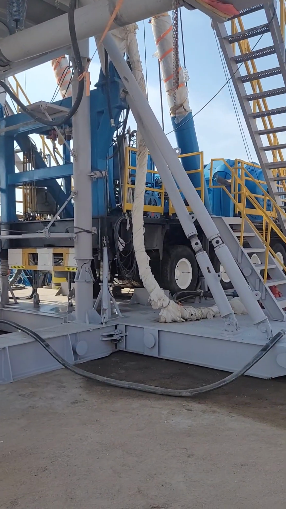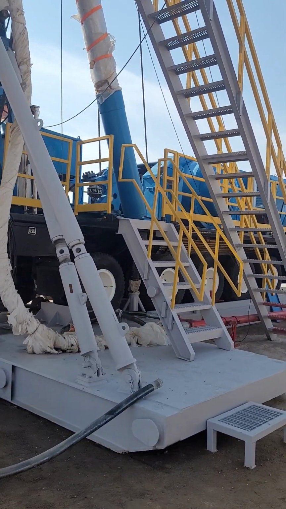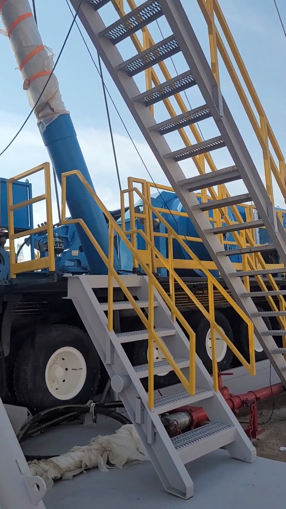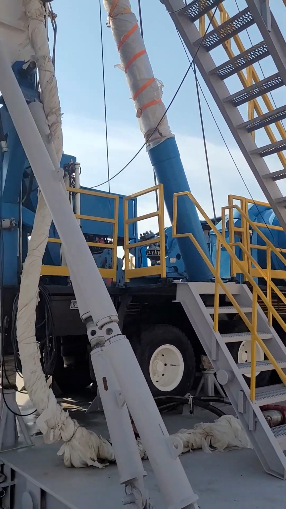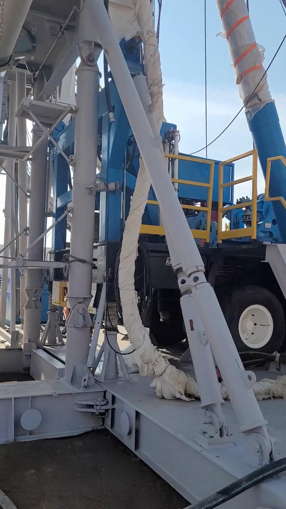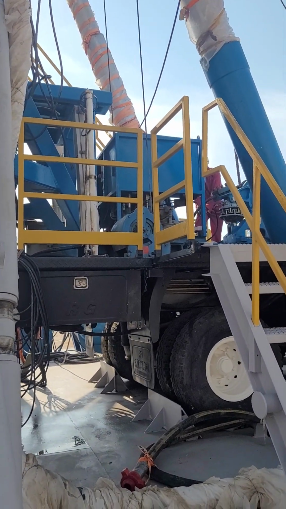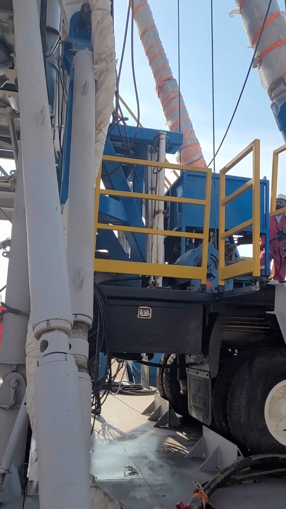Here, this is the drawworks. Here we have the drawworks, this one, with seat and pistons. We have the HPU also. This is the HPU, hydraulic pressure unit. It delivers hydraulic power to all parts of that.